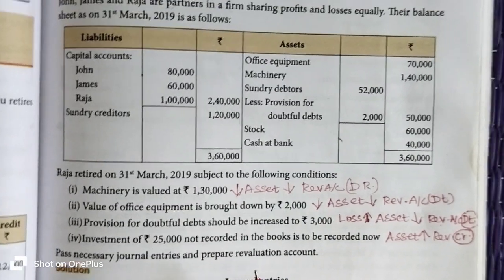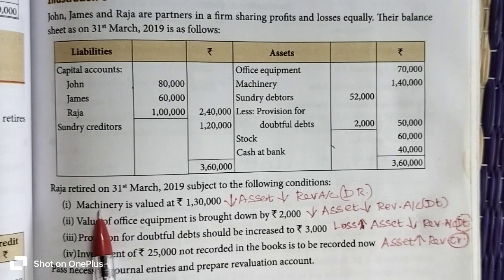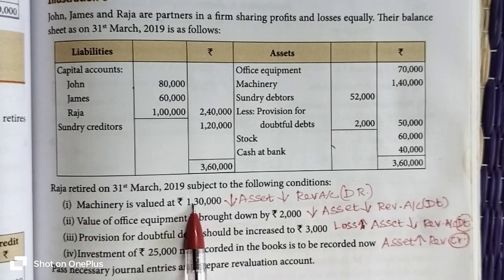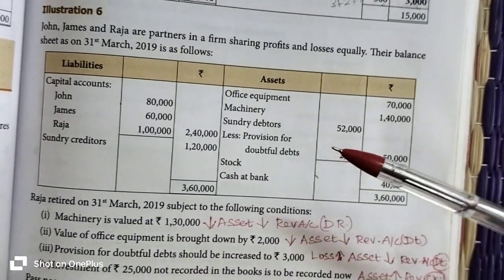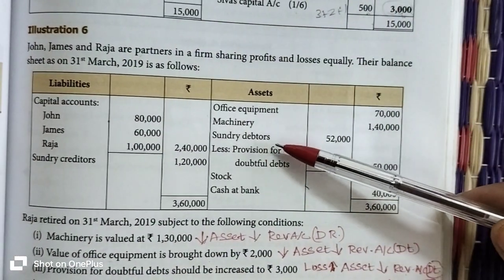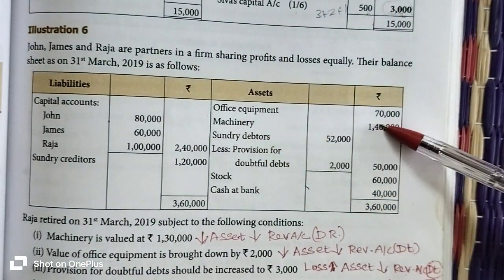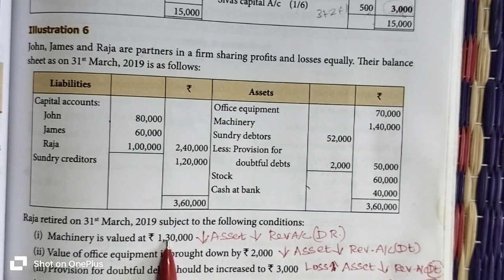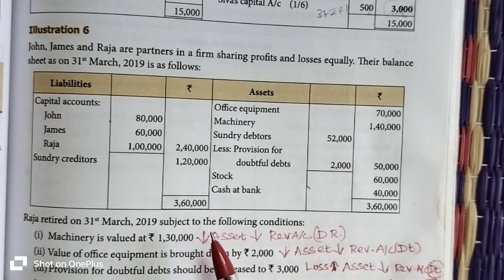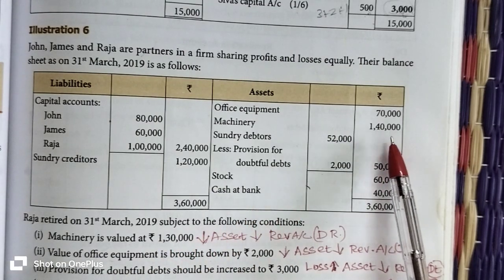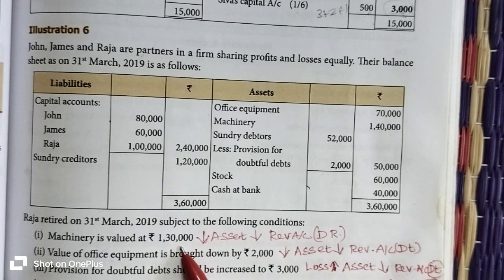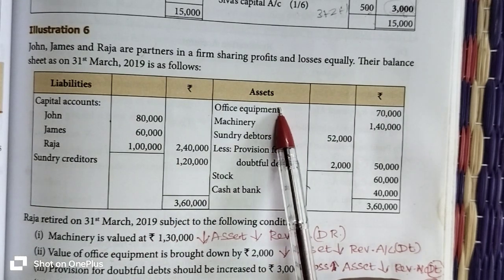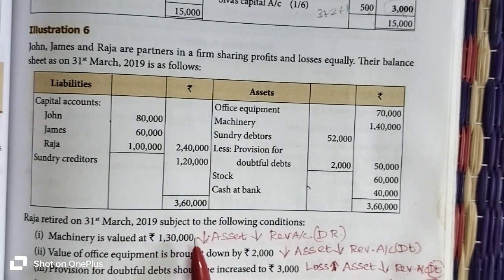Okay. So, listen. The first transaction is machinery is valued at 1,30,000 rupees. Machinery value is already given in the question on the asset side. Where is it? Machinery 1,40,000 rupees. Here machinery is valued at 1,30,000 rupees. So it will be decreased from 1,40,000 to 1,30,000. So machinery value decreased. Machinery is an asset item. So whenever machinery value decreases, the asset account also decreases.